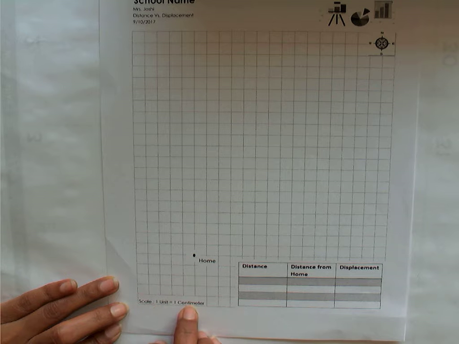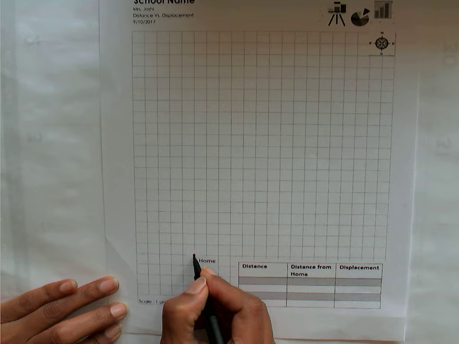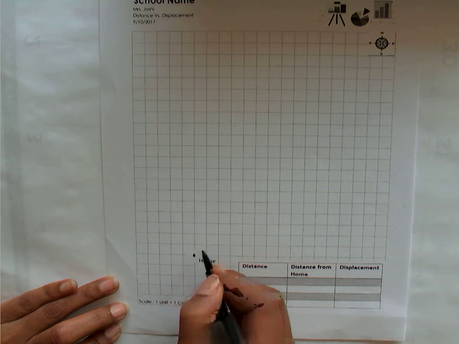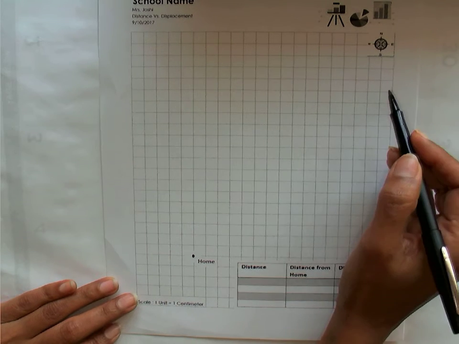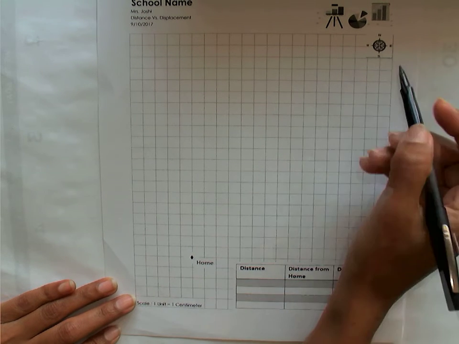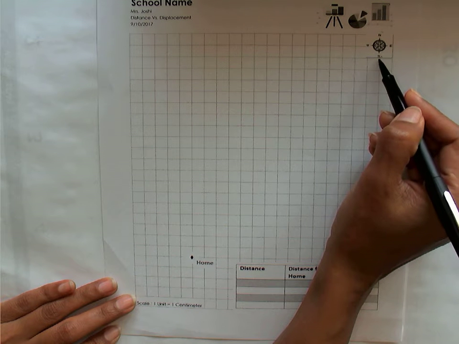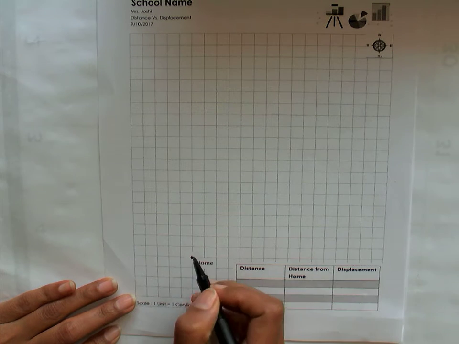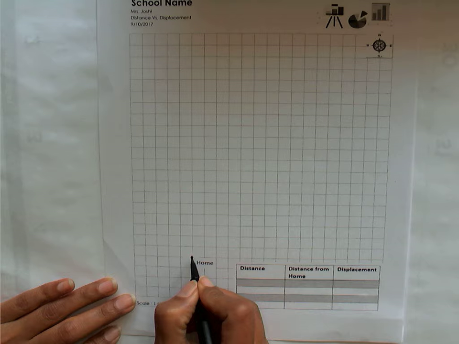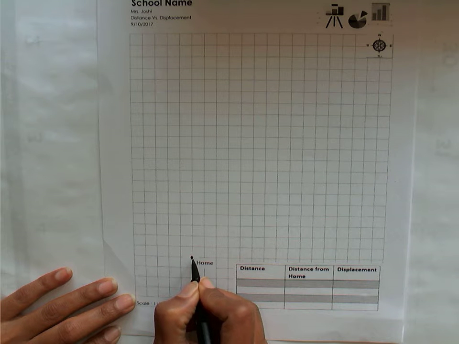is equal to 1 centimeter. So I start from home. Before I start, I need to make sure that I look at the directions. Here it says the top is north and the bottom says south. Now my question is, from home you travel 10 miles to the east. How do I do that?